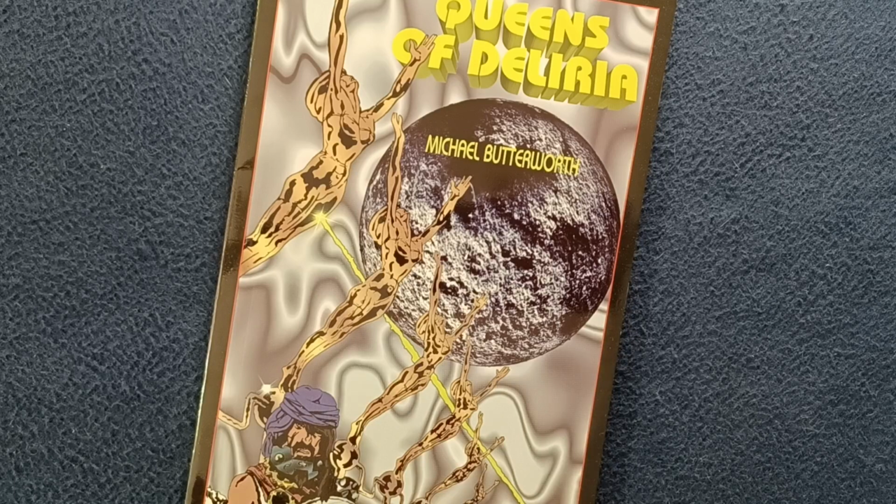And Michael Butterworth is a British writer along the genre of new wave science fiction, which began roughly in the 1960s to 1970s. And this book is actually part of a series that began with Time of the Hawk Lords and continued with Queens of Deliria, and then continued beyond that with Ledge of Darkness.